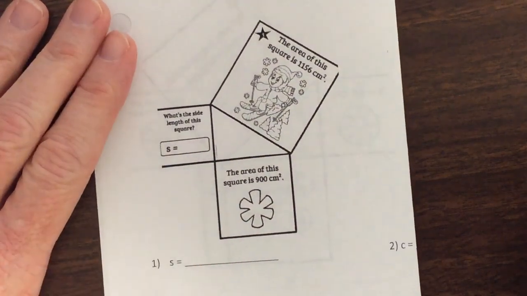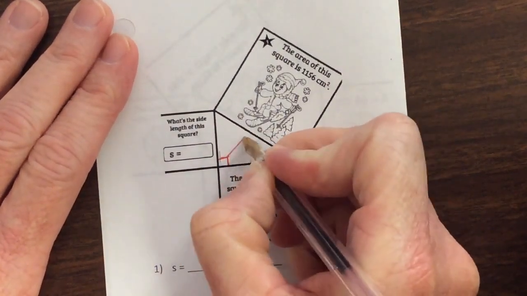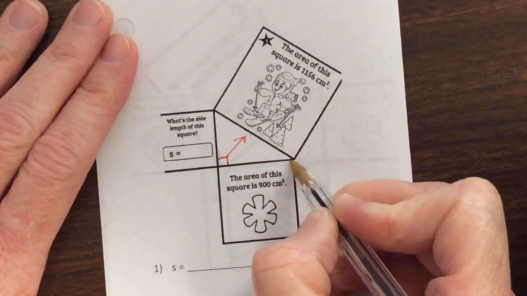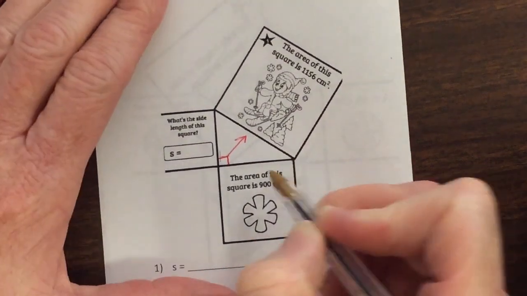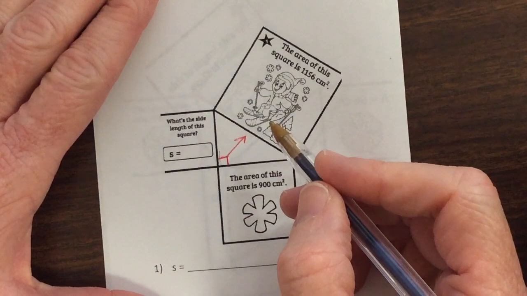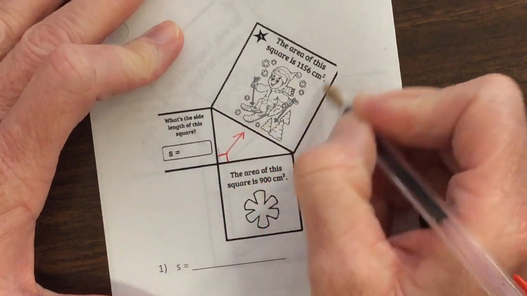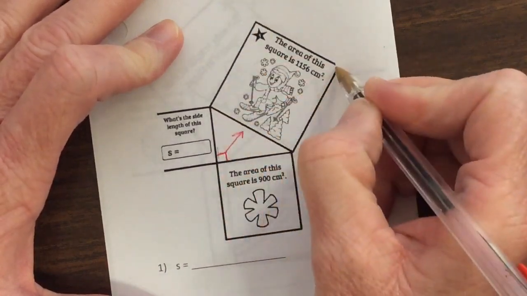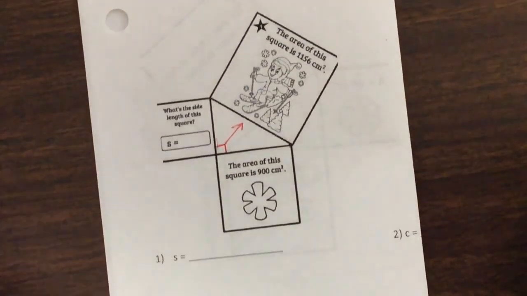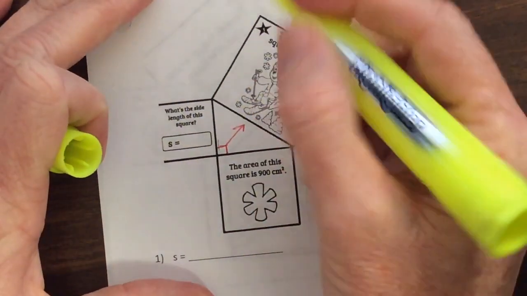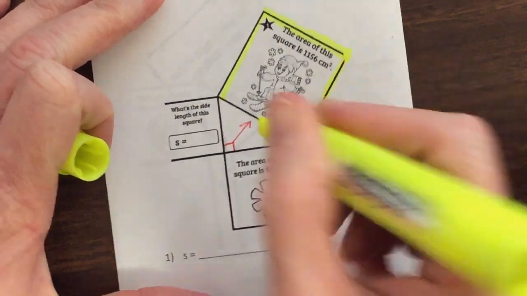So we learned in the notes that this is a right triangle, and directly across from the right angle is your hypotenuse, which we will get into further next week. But right now, from the water video and the notes, we can see that this square here is the biggest one. So every time I see this, I'm going to highlight it yellow. The biggest side and the biggest square is directly across from the right angle.